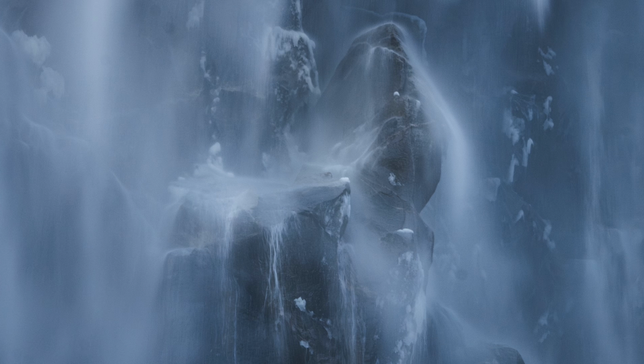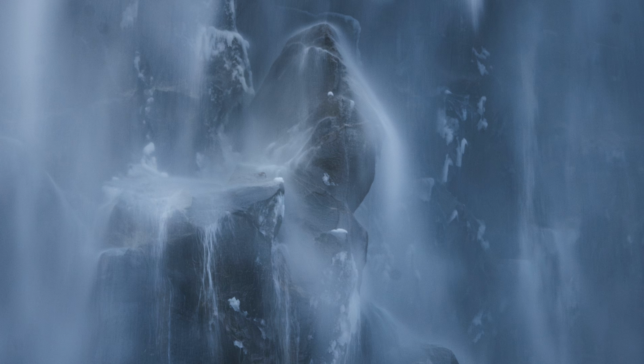Now both of these were captured at Bridalveil Fall, and in this second image it almost appears to me that there's a face in the middle of the fall. Let me know if you can see it.